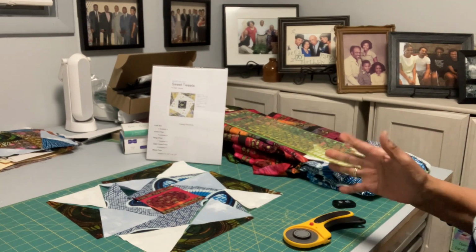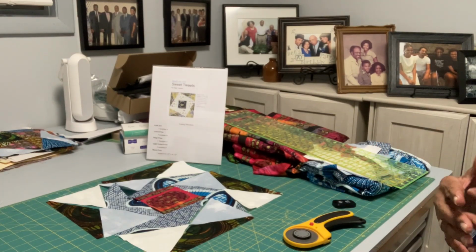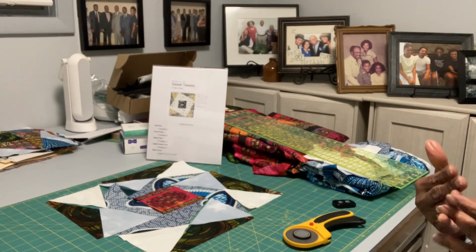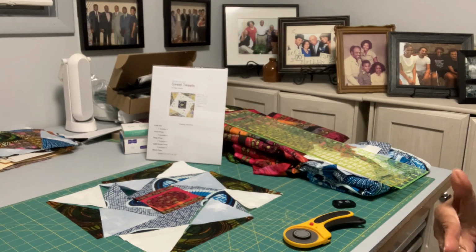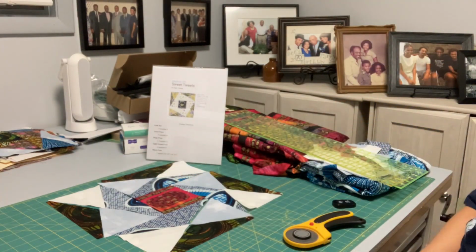Now, you're going to handle these pieces of fabric very little, only what you truly need to do, because you have some bias edges. Remember, when we work with triangles, we are likely to get some bias edges, and there are several bias edges here. So handle your fabrics very little.